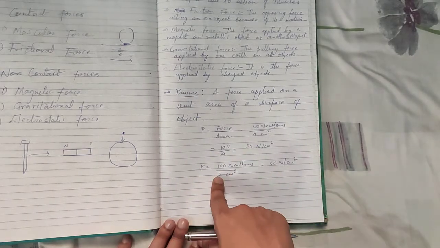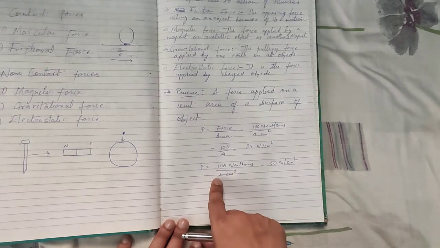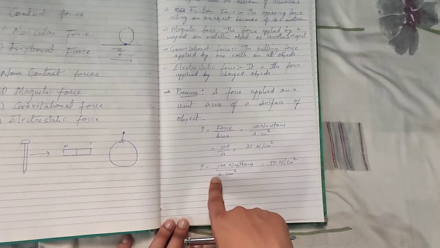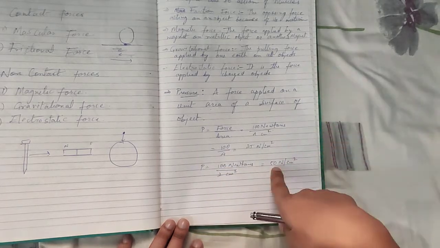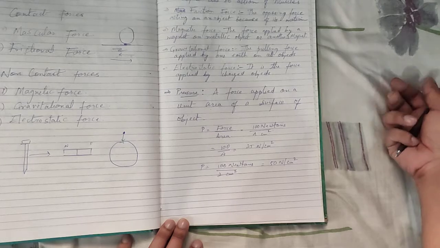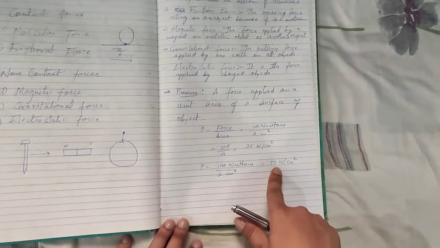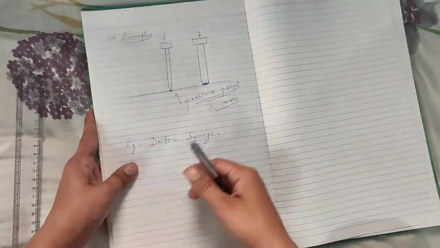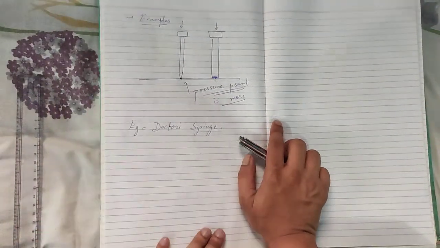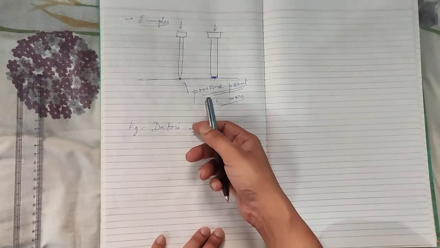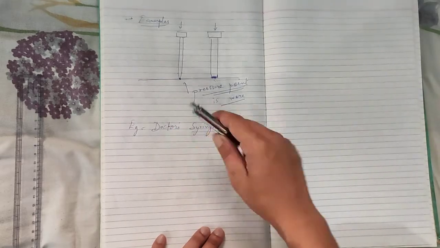But if we decrease the area, that is 100 by 2, so 100 newtons is the same, force is the same, but we decrease the area, so the pressure is now 50 newtons per centimeter square. So as we decrease the area, pressure increases, and as we increase the area, pressure decreases. Now these were the examples for increasing the pressure. Let's see what are the examples for decreasing the pressure.